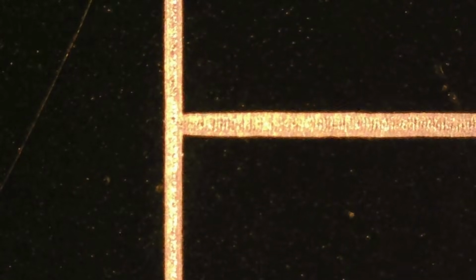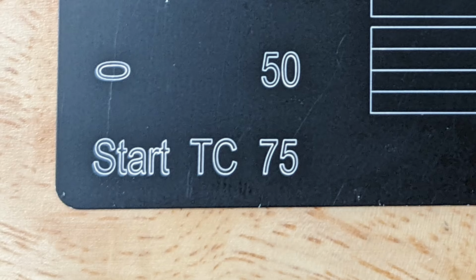On my machine, you can see that at a delay of 100, you can just barely see the rounded corner of the beginning of our line. If we take a look at 50, we can begin to see the burn-in bulge. Our best bet here is to split the difference. So a Start TC value of 75 microseconds is going to be the value we want to use for this machine.